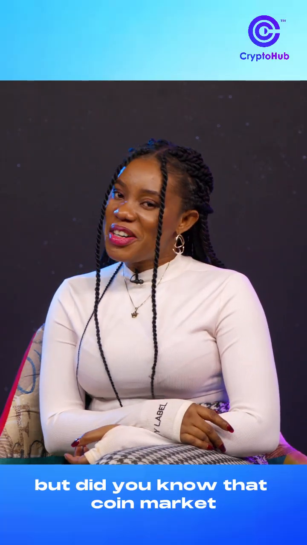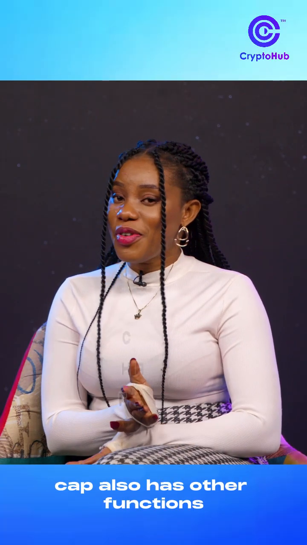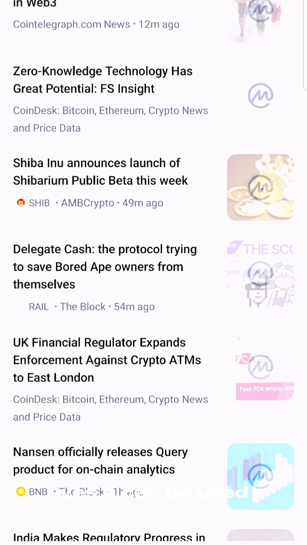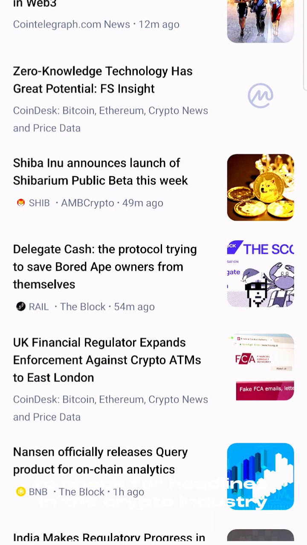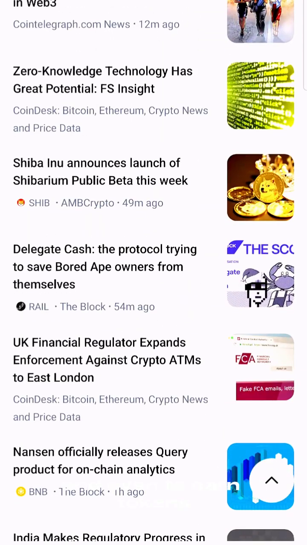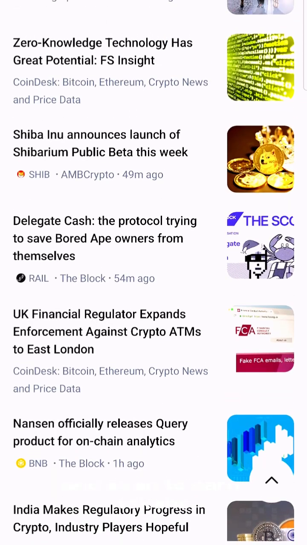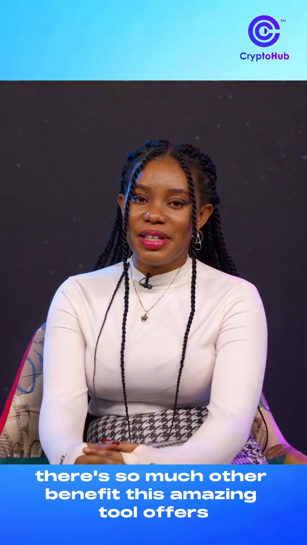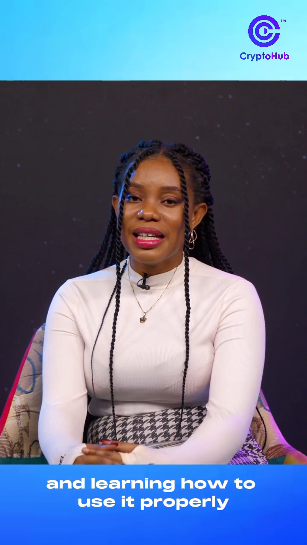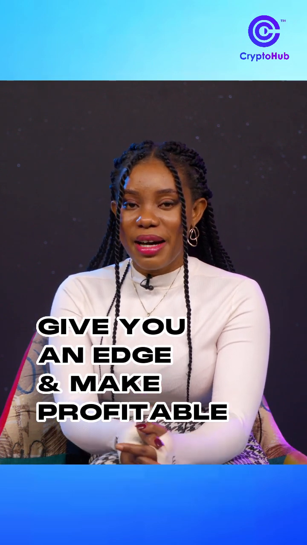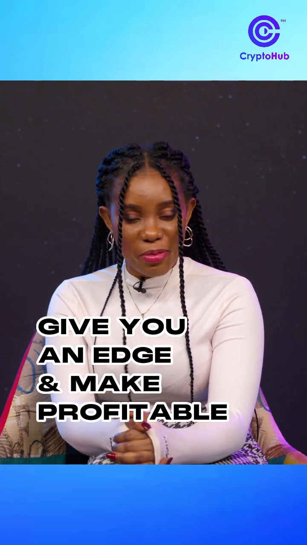But did you know that CoinMarketCap also has other functions? Yes. It can be used to check for headlines in the crypto industry and even to earn tokens. There are so many other benefits this amazing tool offers, and learning how to use it properly can give you an edge in the market and also help you become profitable.